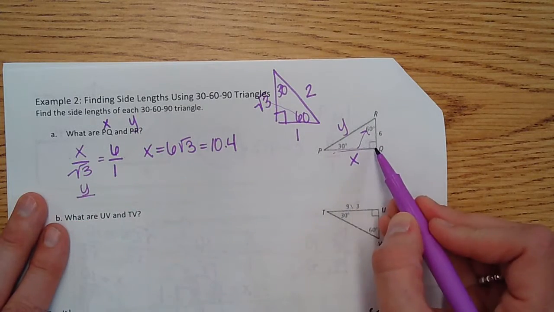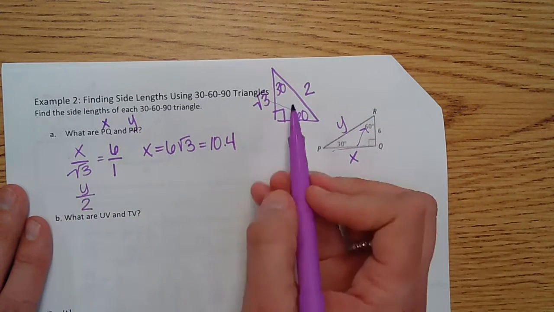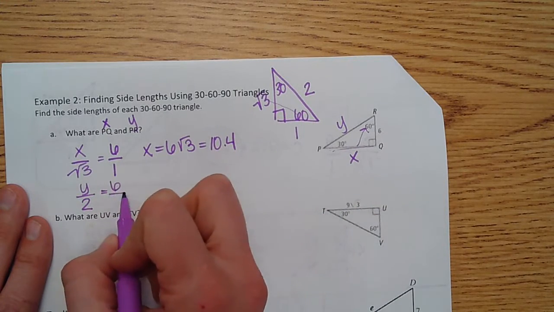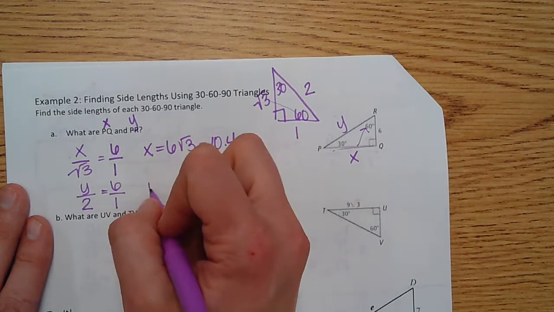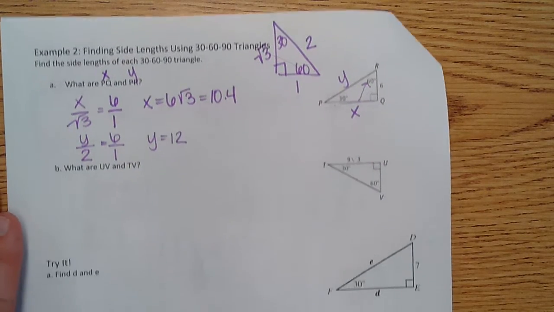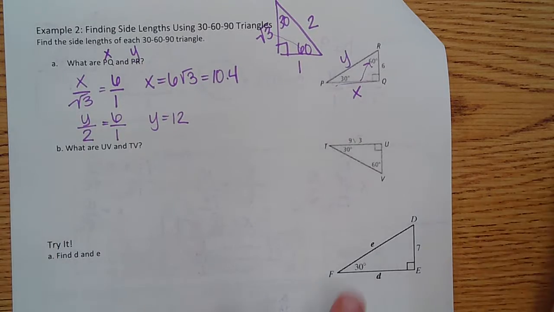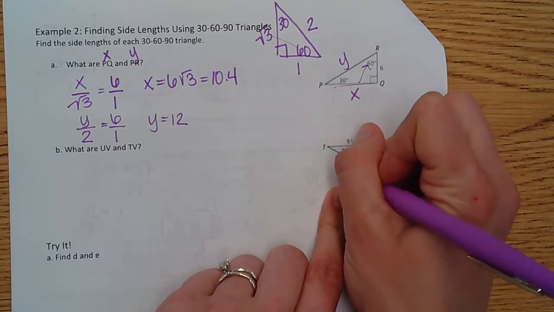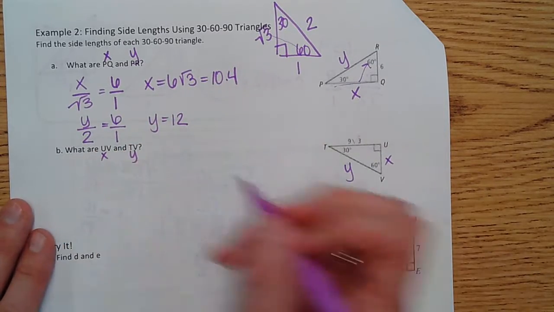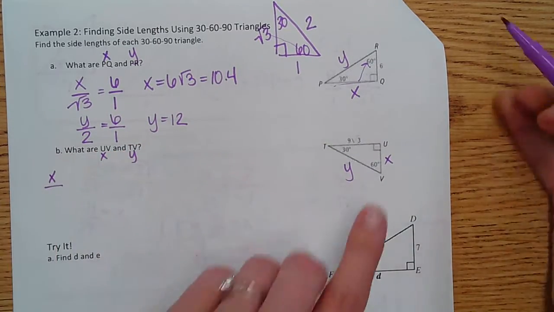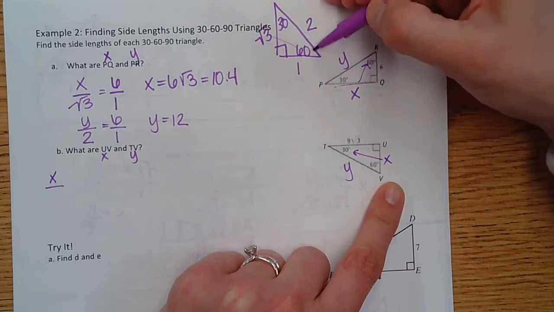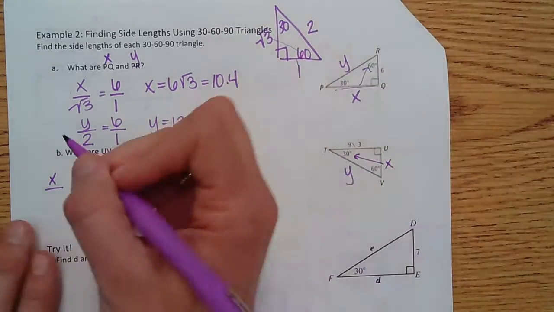Y is our hypotenuse, so it corresponds to 2, the hypotenuse here, equals 6 over 1. I cross multiply, y is equal to 12. Now this one, UV and TV, so x and y. UV is x, TV is y. So I'm solving for x. So x is across from 30. In my model, across from 30 is 1.